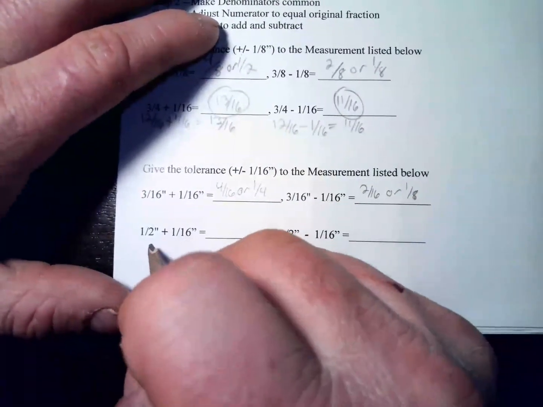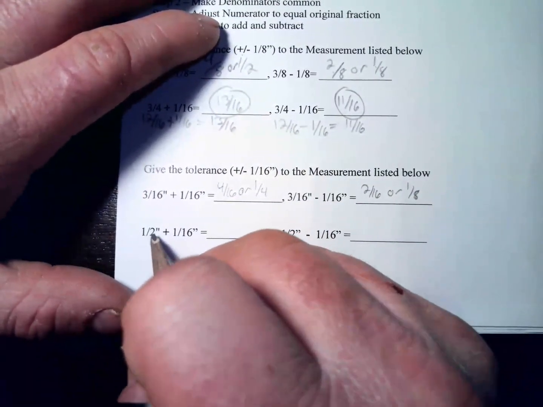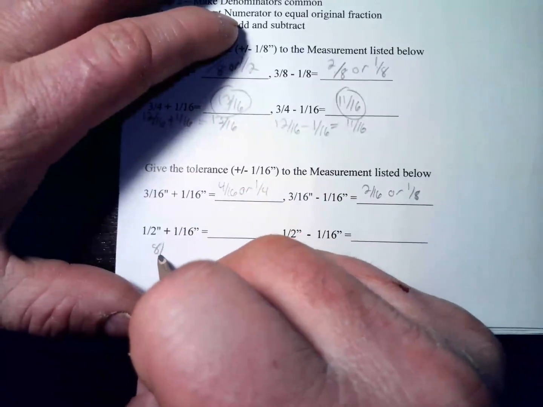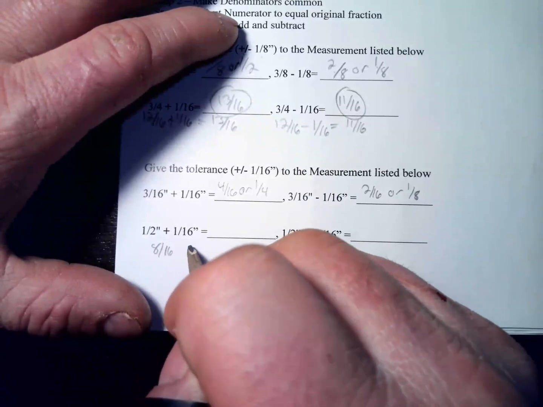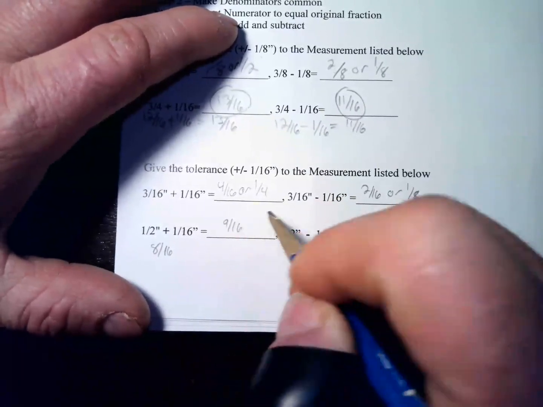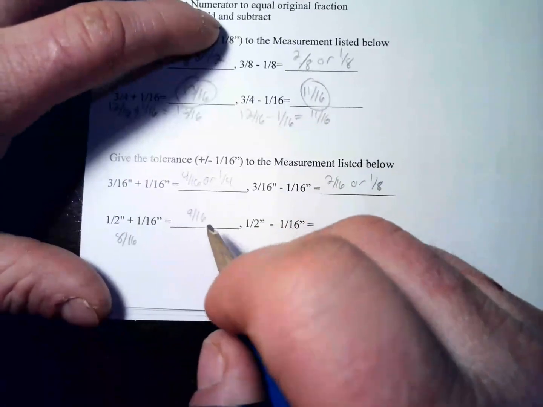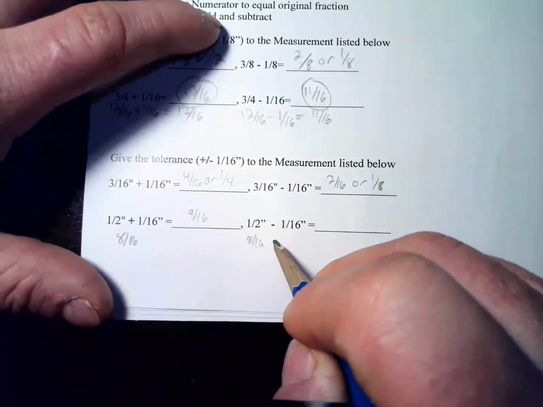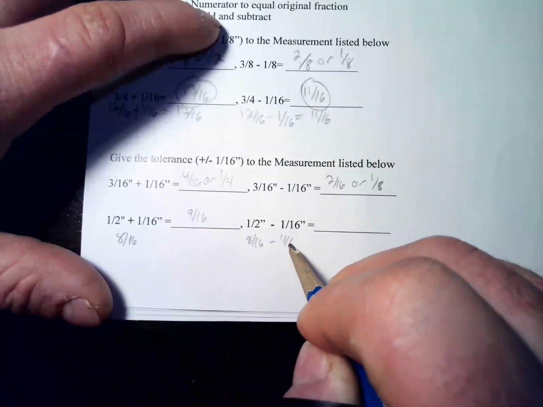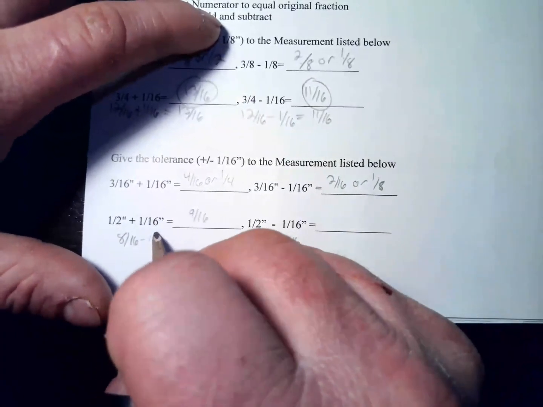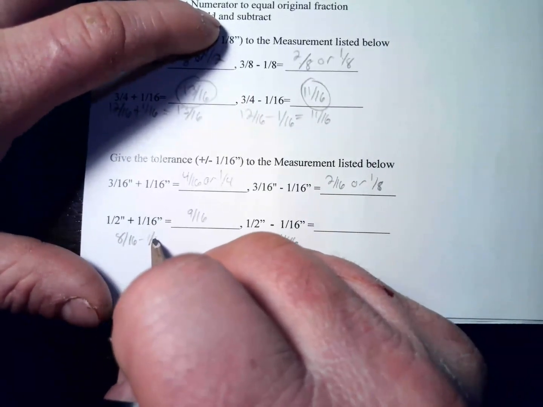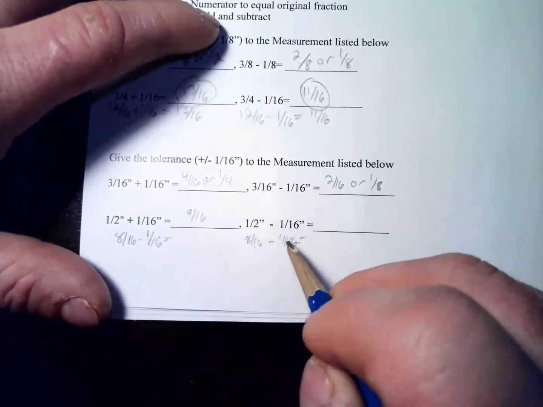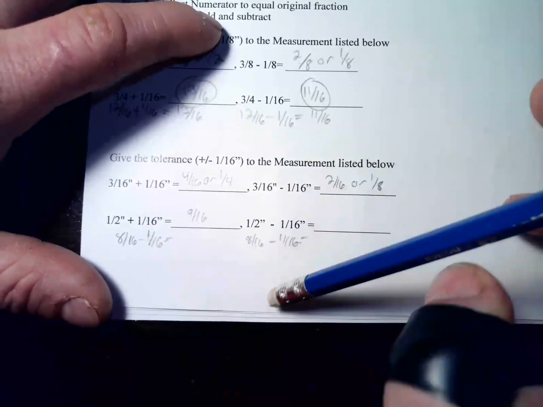Half inch, before we add and subtract, we have to convert this to a 16th. If we look up above, it would be 8/16 plus 1/16 would be 9/16. If we had 8/16 minus 1/16, there's only 1/16.